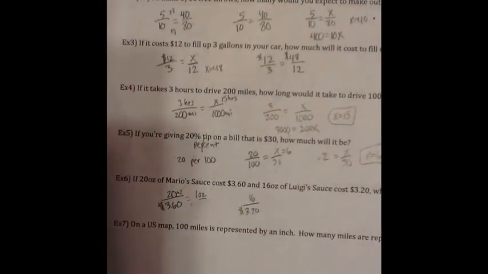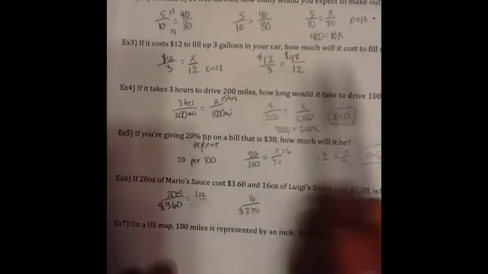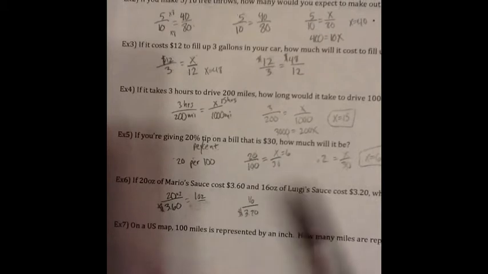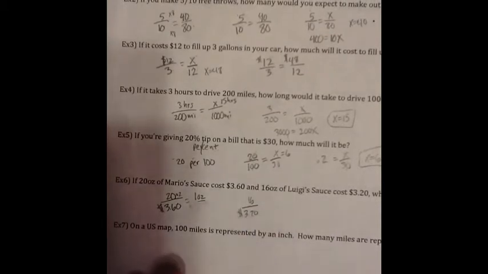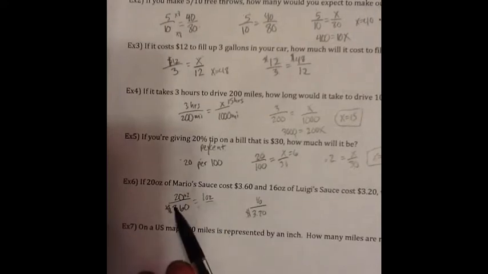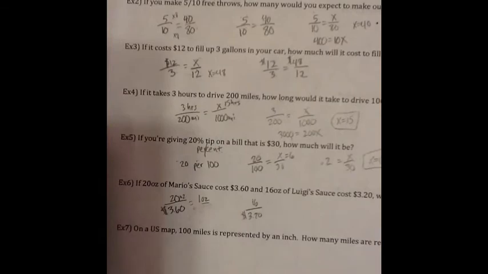Once you set up the proportion, you can really use any way you want to solve it. It doesn't matter. Some people like to cross multiply just to do the same thing every time and create a habit. That's cool. I like just to try to do it in my head if I can, and notice that 1 times 20 will get me here, or 20 divided by 20 will get me to 1. So if I just take this and divide by 20, you'll get 18 cents.